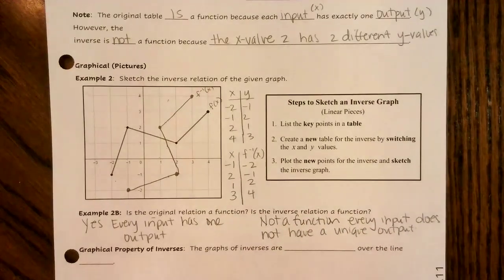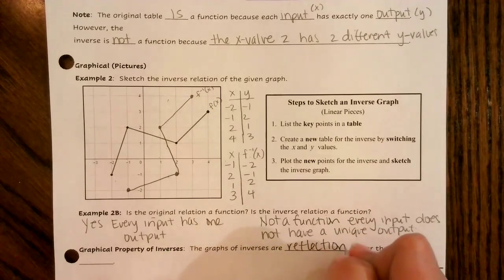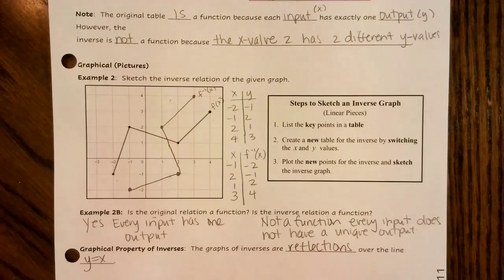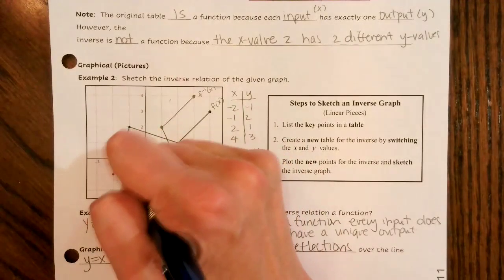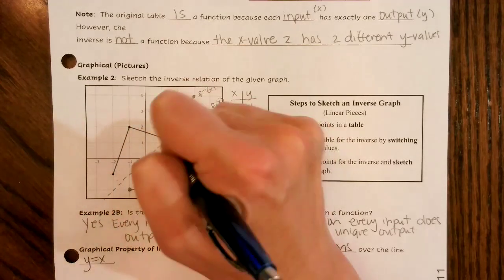All right. So graphical property of inverse. The graphs of inverses are reflections over the line y equals x. And if you remember that, that's one of your parent functions, but it's the one that goes right through the origin. I'm going to go ahead and graph it so you can see that it is a reflection.